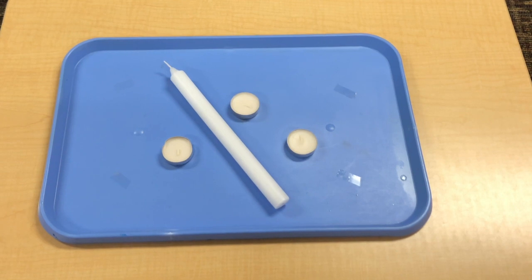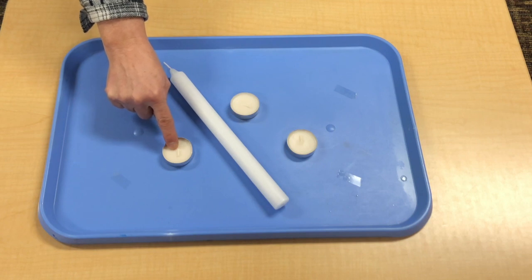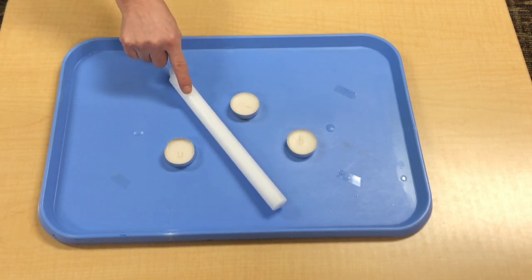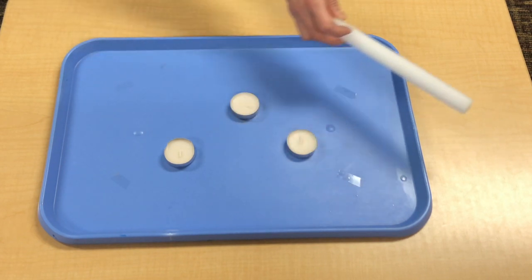Which one is different? Oh, friends, it looks like we have 1, 2, 3 small candles and 1 tall candle. This one is not the same.